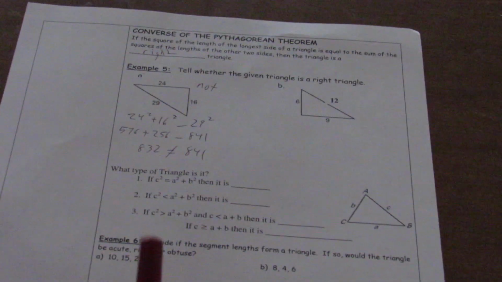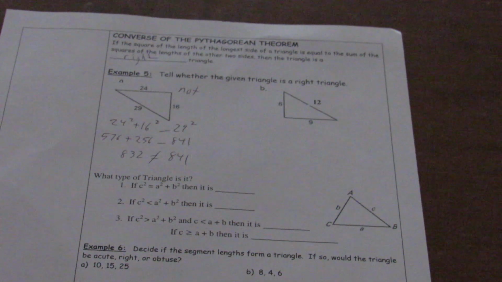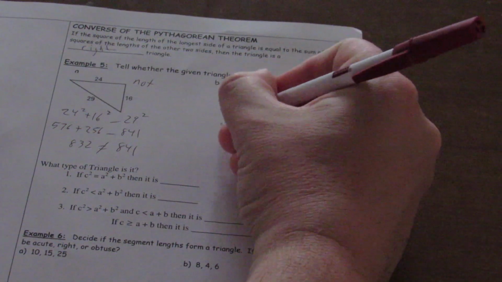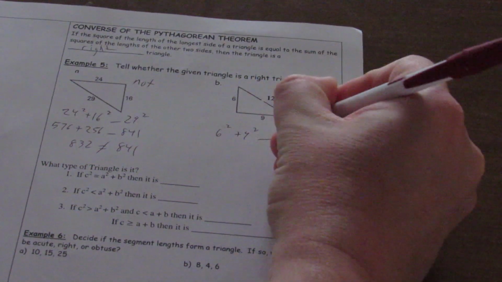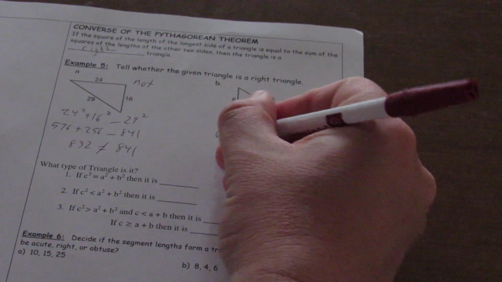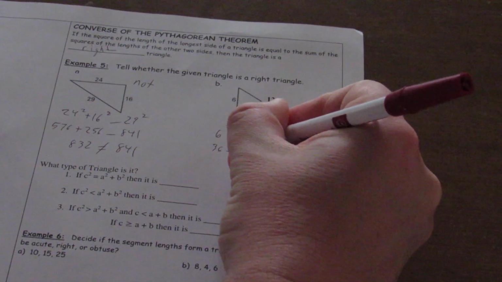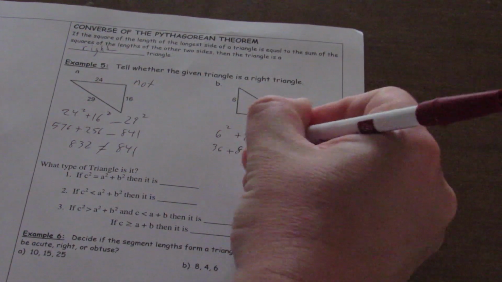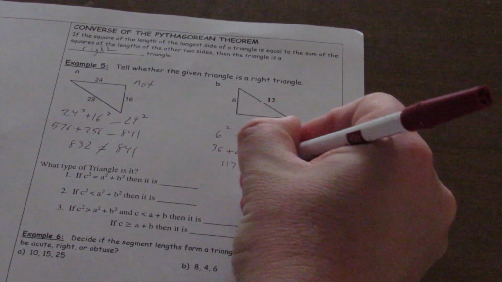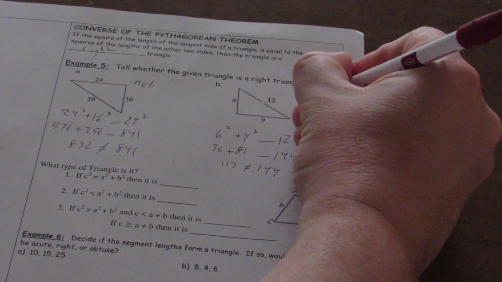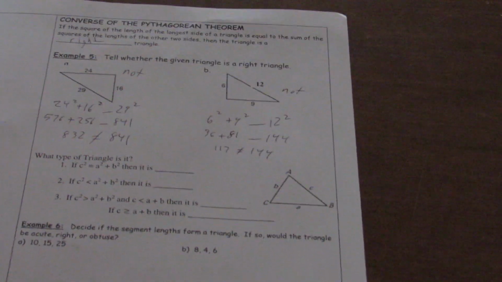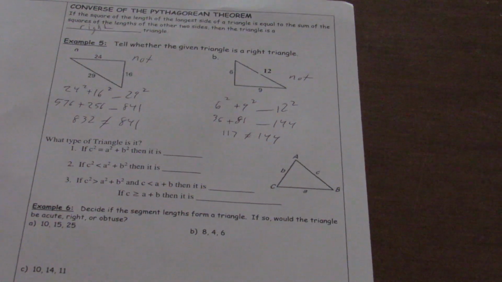Okay. If I look at B, I have 6, 9, and 12. So 6 squared plus 9 squared compared to 12 squared. We have 36 plus 81 compared to 144, right? And 117 is not equal to 144, so this is not a right triangle. Okay, if these two were equal, that would be a right triangle, and that's somewhat useful, but not as useful as we'd like. So we get into the next thing here.